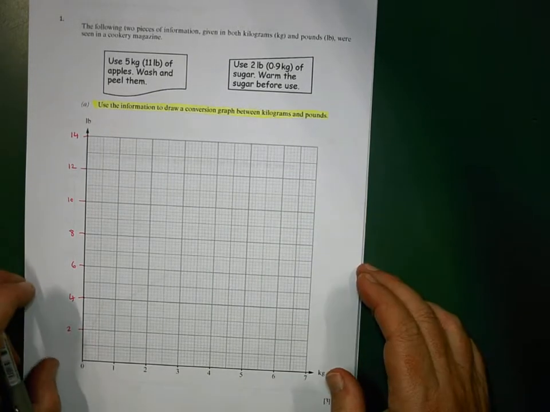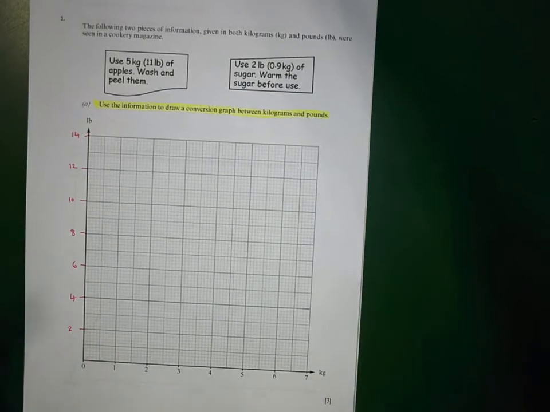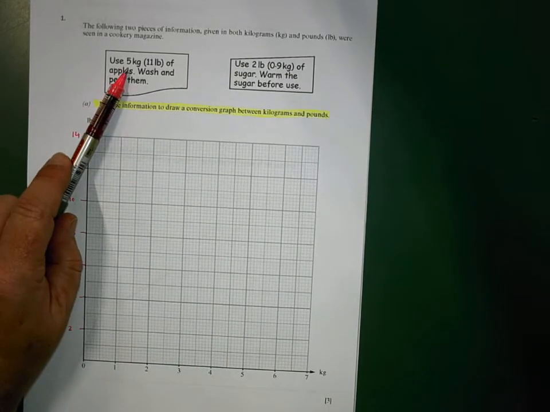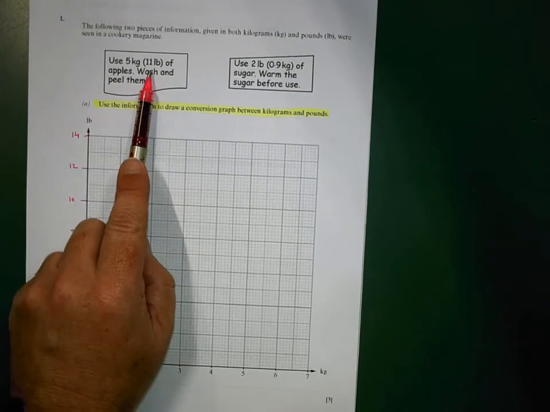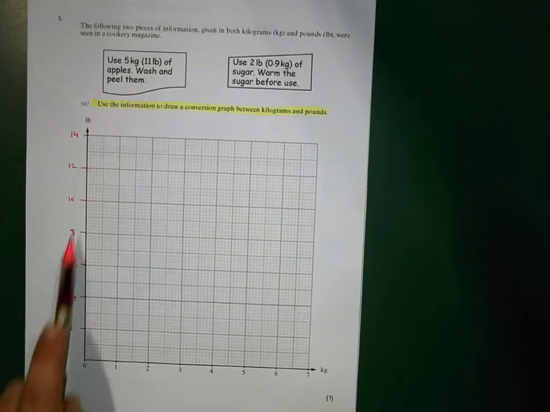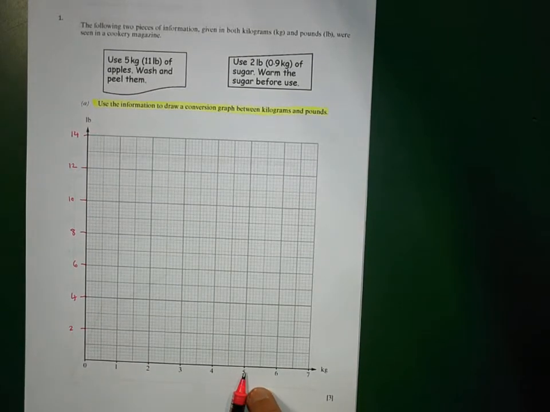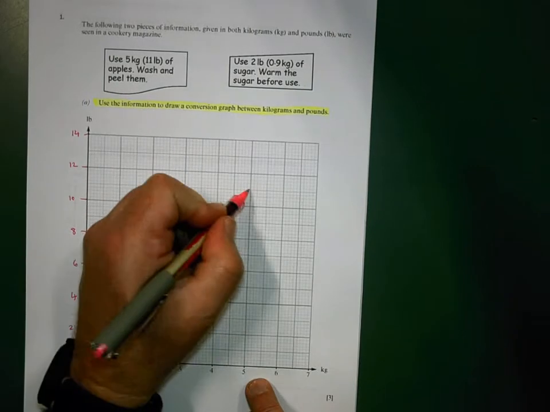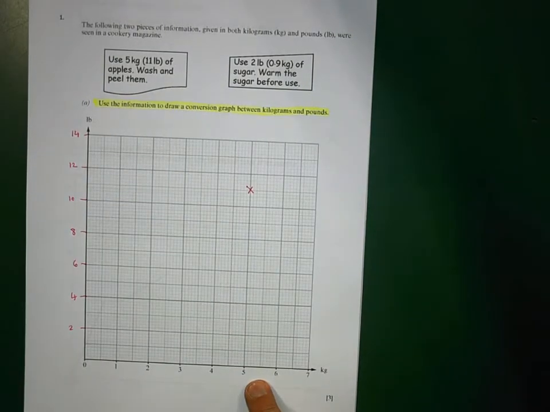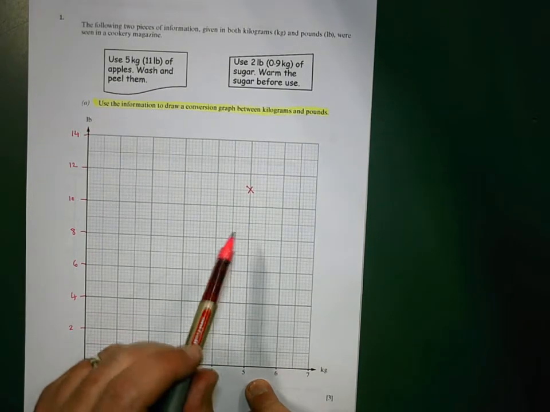Now, at GCSE in the intermediate tier, all our conversion graphs are going to be straight lines. Okay? And in order to draw a straight line, you need to have at least 2 points. And they're giving me 2 pieces of information. They're telling me that 5 kilograms is equivalent to 11 pounds. So on my graph, I can go across the bottom to 5 kilograms, and then I need to go up to 11 pounds and put a cross. And don't do a tiny little dot. Make it clear to the person who's marking it that that cross is there.